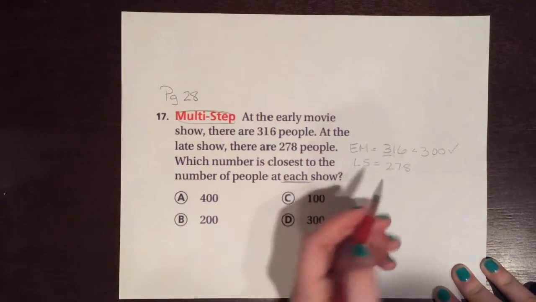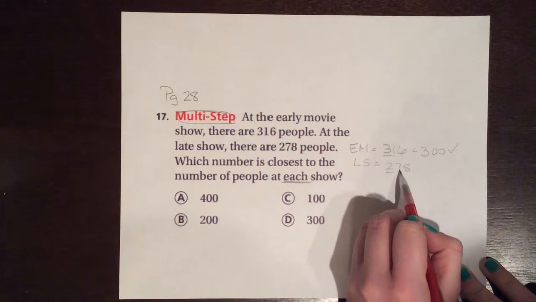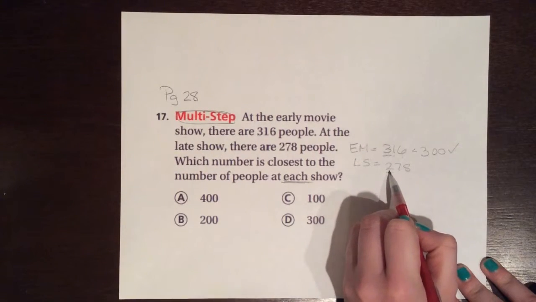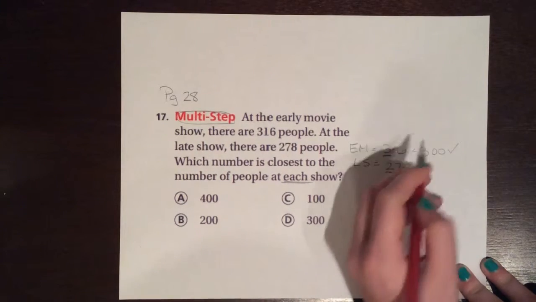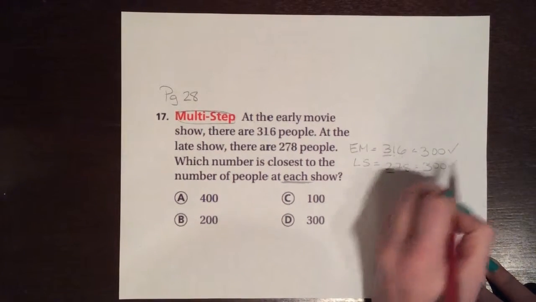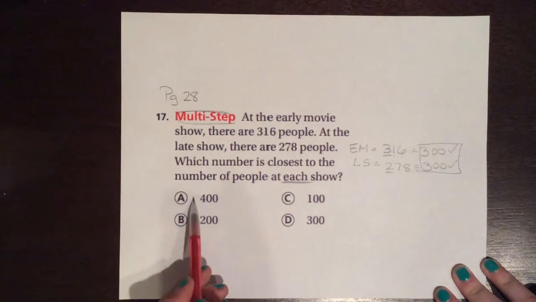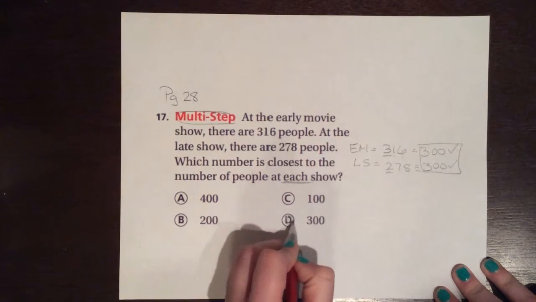Let's see if the late show rounds to the same thing. So we're going to underline the 2. Look at the 7. The 7 is 5 or above, so it does change this 2 to a 3, and then we're going to replace the 10 in the ones place with zeros. Okay, so both numbers are about 300. Let's look at our answer choices. No, no, no, and yes.